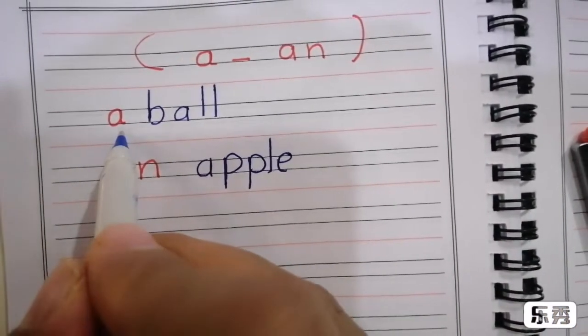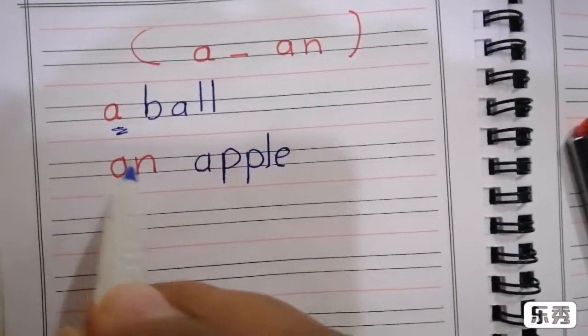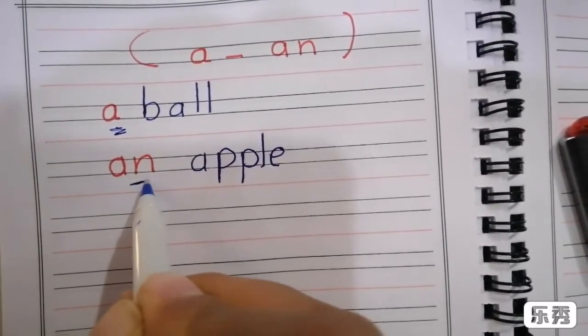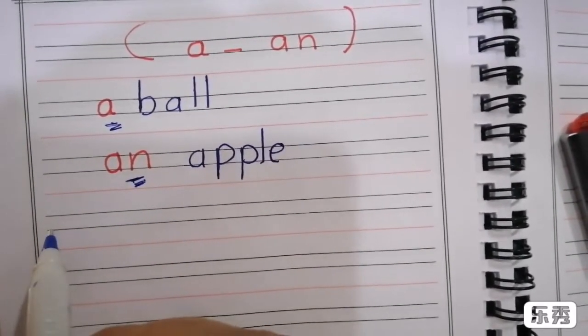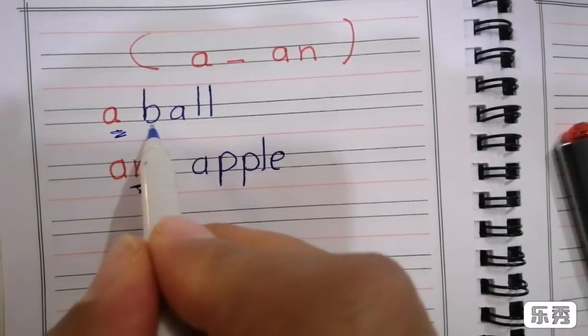Now we want to know when we use a and when we use an. Look here.